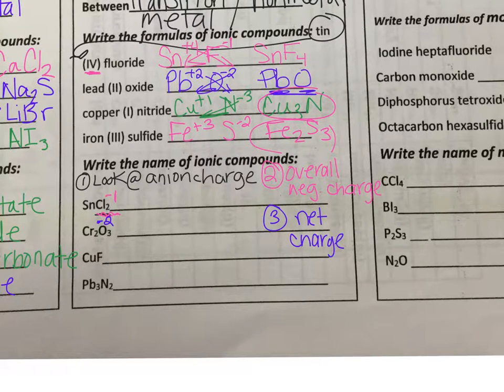What do we need it all to equal? Equals 0, okay? Sometimes it's really easy. Sometimes you got to do one extra step, which we're going to see in the next one. So this one is not too bad, right? If it is a -2, what does this 1 tin have to be? +2, good. So we're going to call it tin 2 chloride.